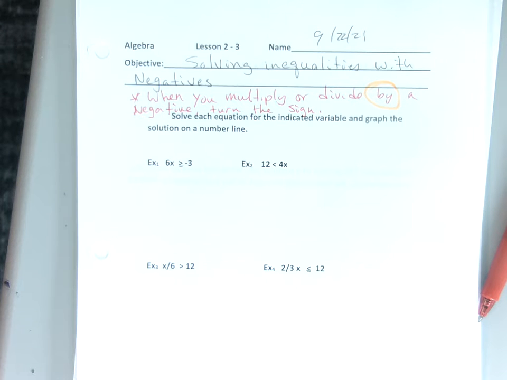Can't even spell. So, when you multiply or divide by a negative, you turn the inequality sign, okay? You have to, otherwise you won't get a true expression. So, let's take a look at the first examples, okay? Solve each equation for the indicated variable and graph the solution on a number line, okay?